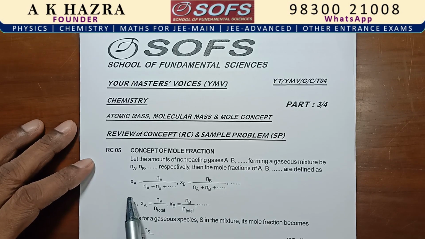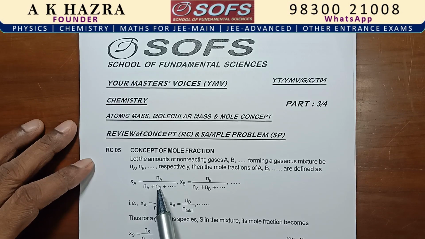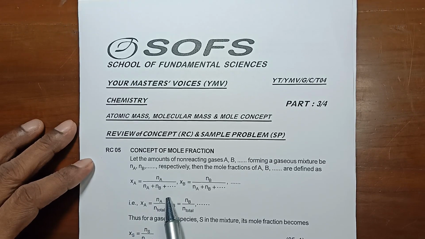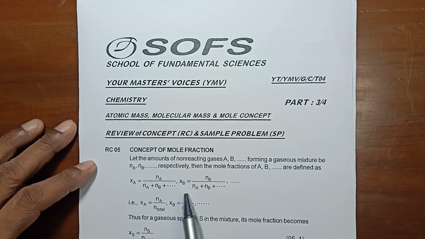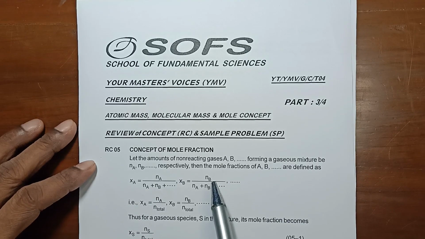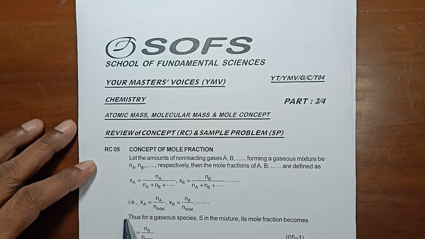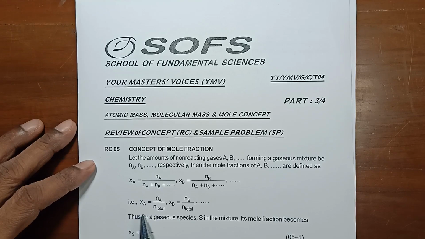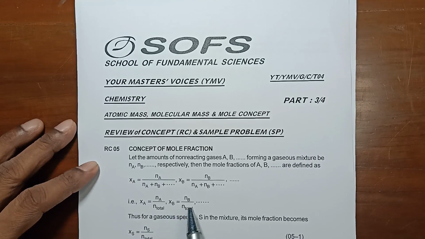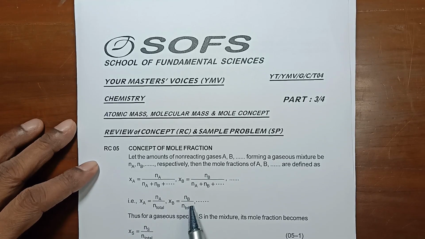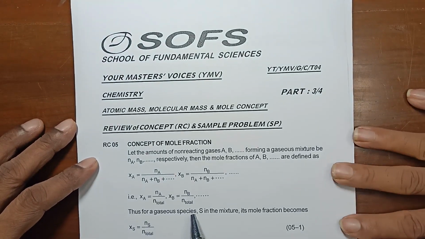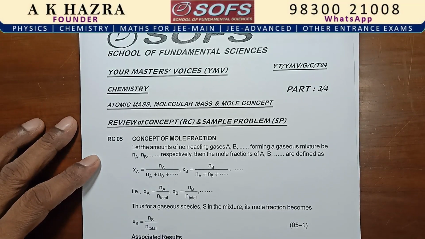XA is the mole fraction of A, equal to what? Just a fraction: number of moles of A divided by total number of moles, so Na plus Nb. Similarly, mole fraction of B is what? The number of moles of B divided by total number of moles of the gaseous mixture. That is, XA, mole fraction of A, equals number of moles of A by total number of moles of mixture. Mole fraction of B equals number of moles of B, or you can say amount of B, by total number of moles of the mixture.